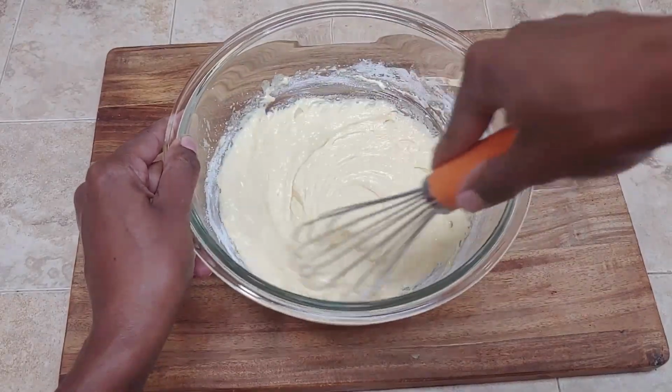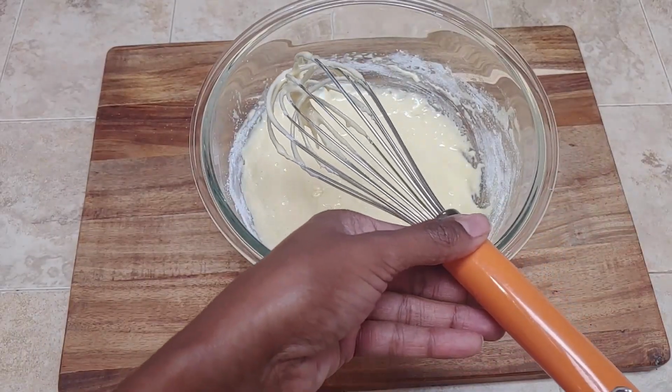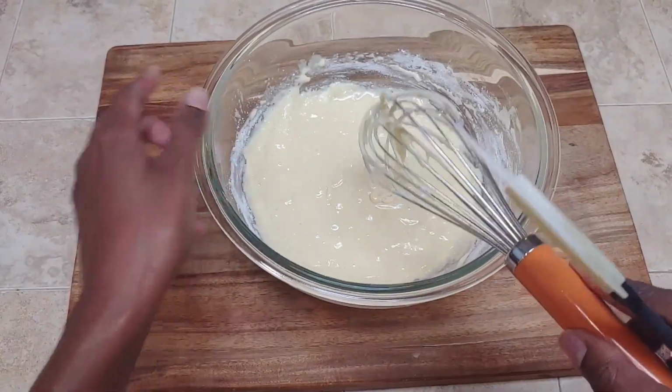So that's how we're trying to get as much lift. This is supposed to be an airy, light, fluffy cake. And in order to do that, we need less gluten development and more air.